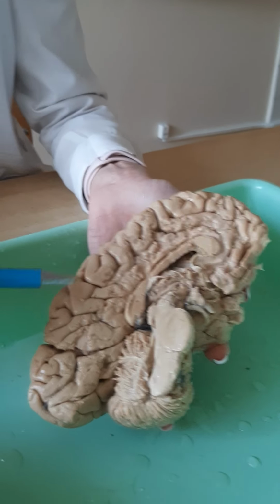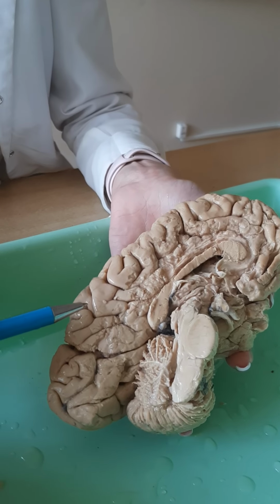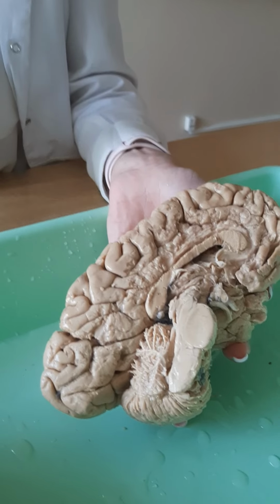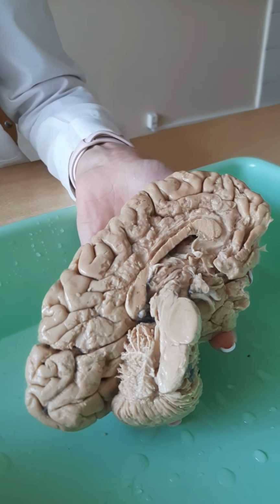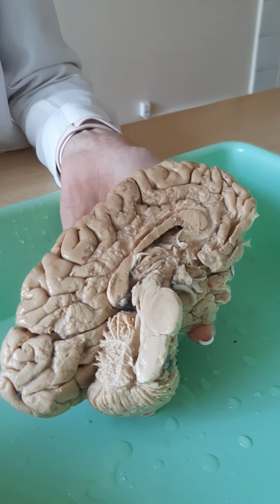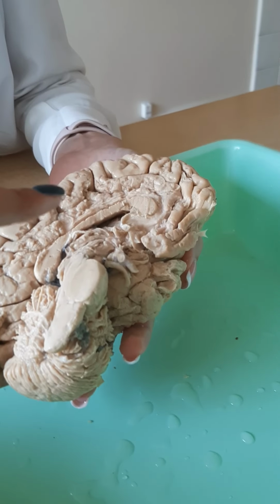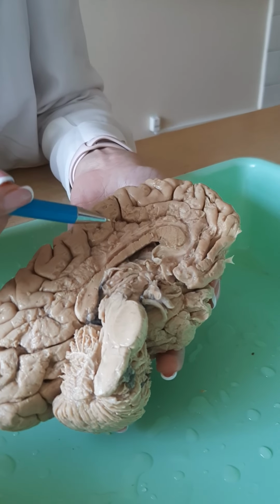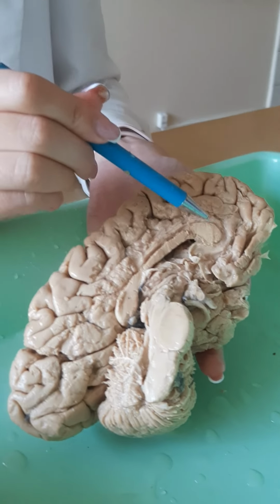You have to understand that our corpus callosum is formed by white matter, and it's represented by the fibers which pass from one hemisphere to the second hemisphere. It's the main connection between two hemispheres. The first one was the knee, genu in Latin. Genu, knee in English.